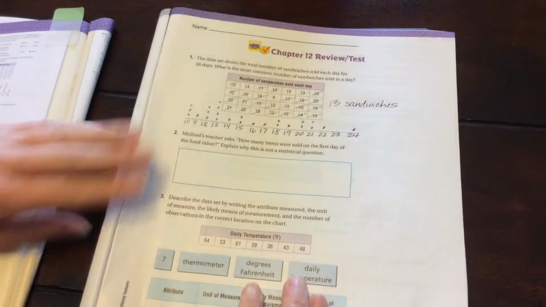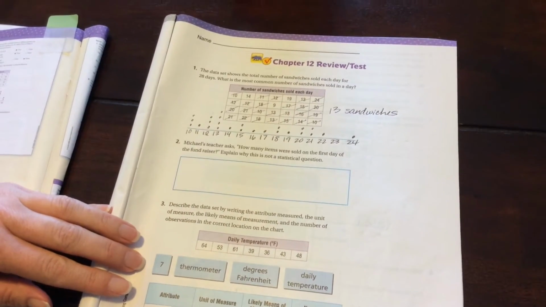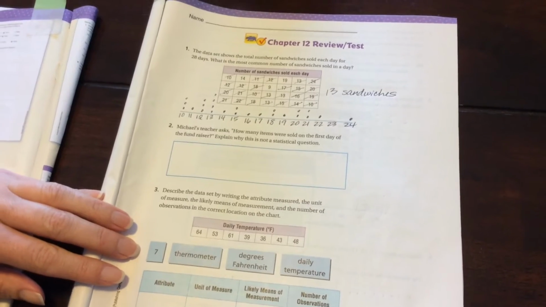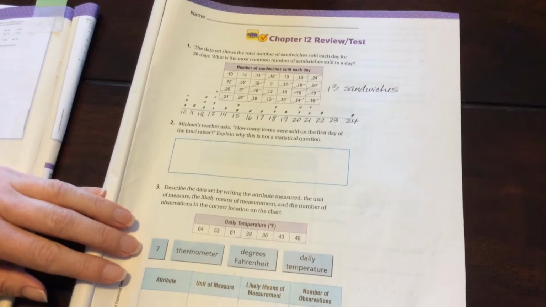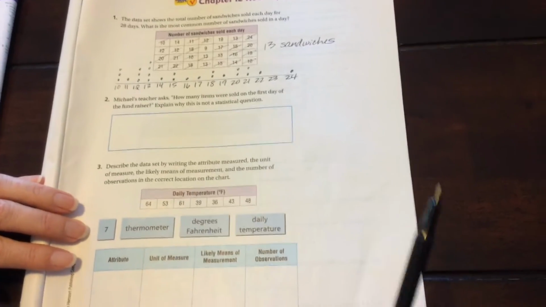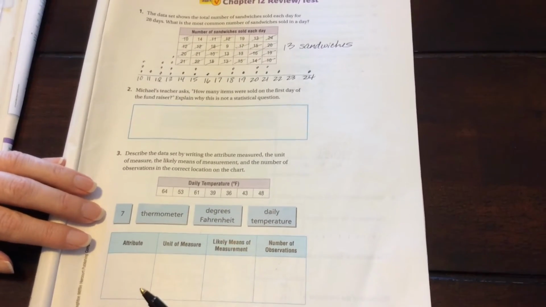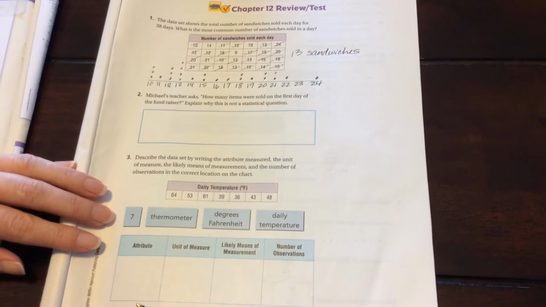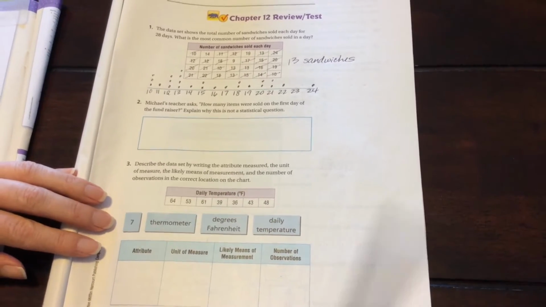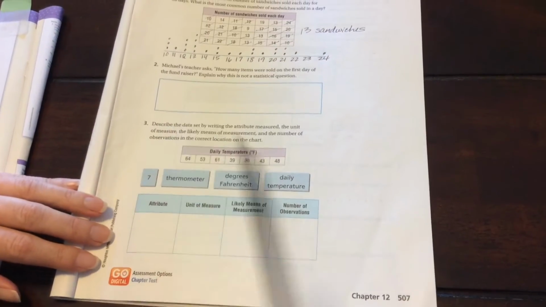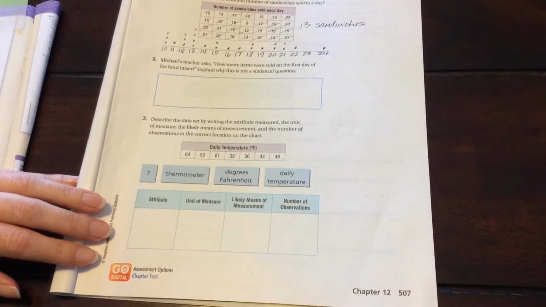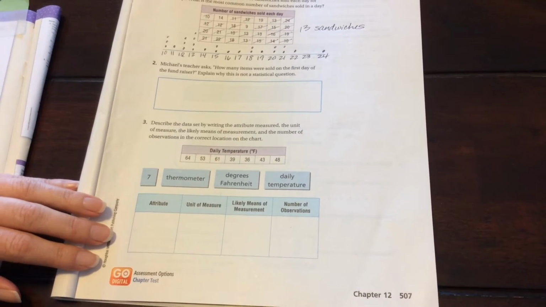Okay, question 2. Michael's teacher asks how many items were sold on the first day of the fundraiser. Explain why this is not a statistical question. This is not a statistical question because there is no variability in the number of items sold on the first day of the fundraiser. It's just one value.